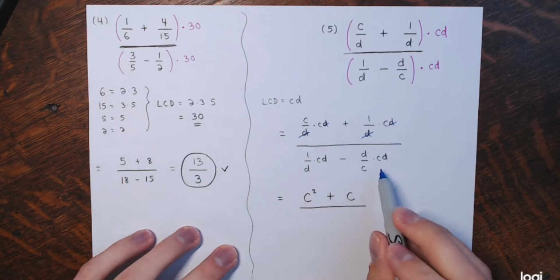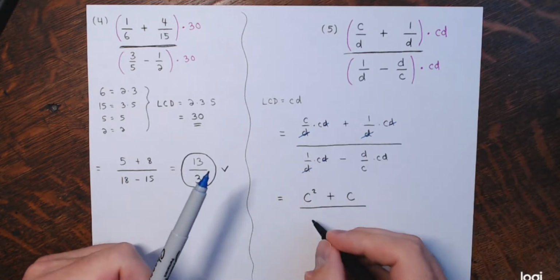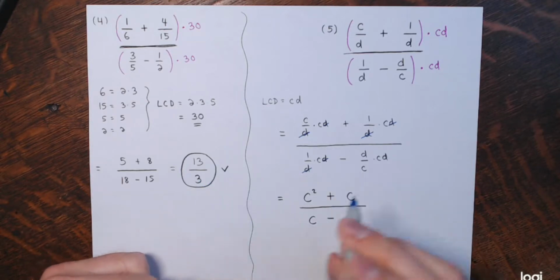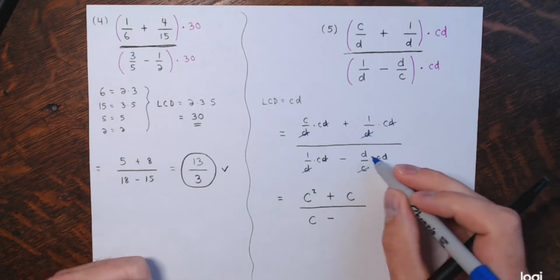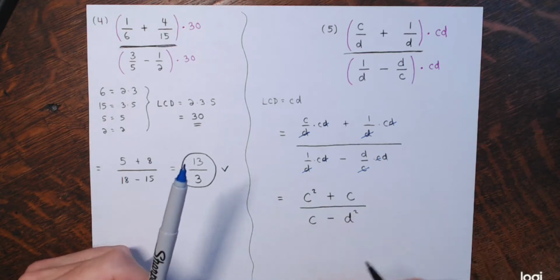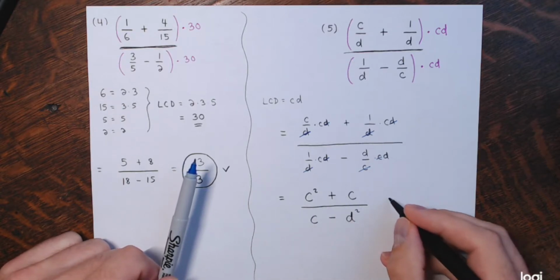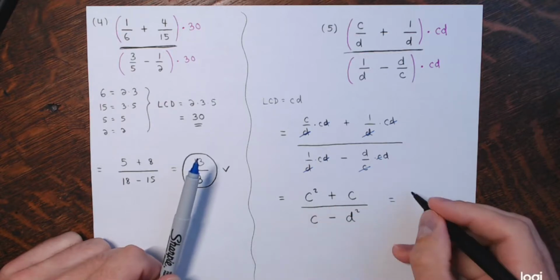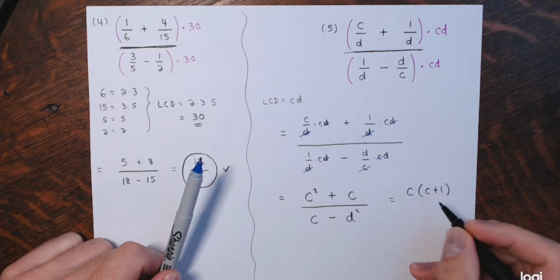In the denominator, the first term, d's would cancel. I have 1 times c, which would just be c, minus. And then the second term, the c's would cancel, and I'd have d times d, which is d squared. So there, I have a single fraction. Now let's see if it's simplified. Try factoring the numerator and the denominator. Now the numerator factors, right? There's a common factor of c. I pull that out, and I have c plus 1 left over as the other factor.